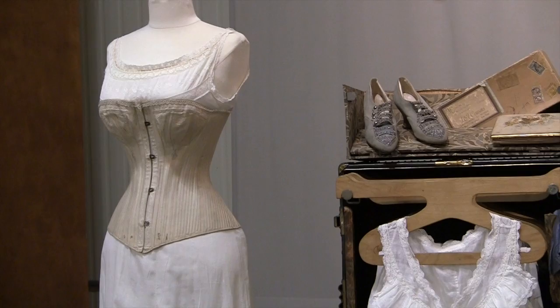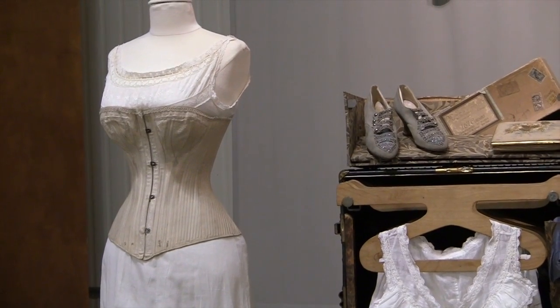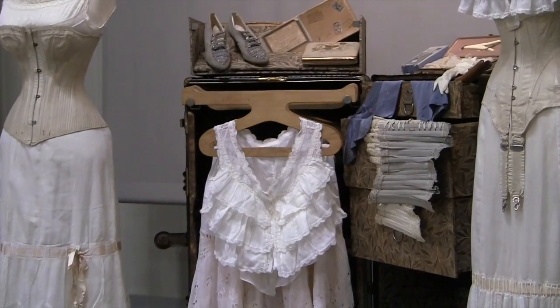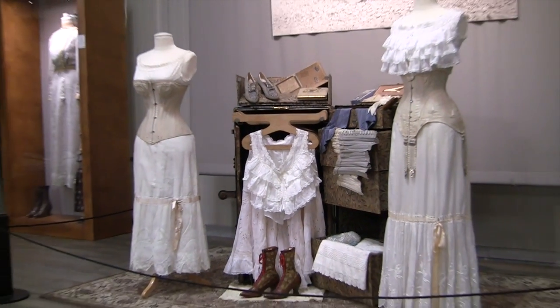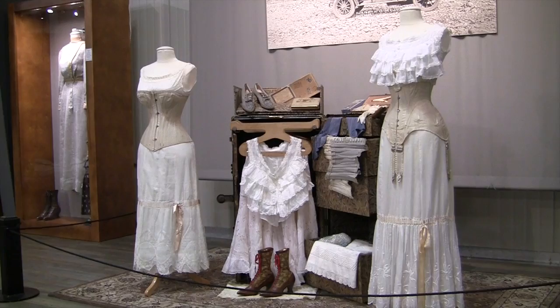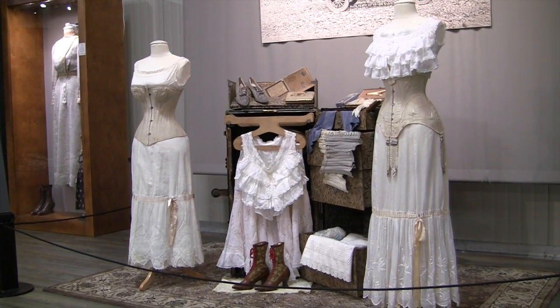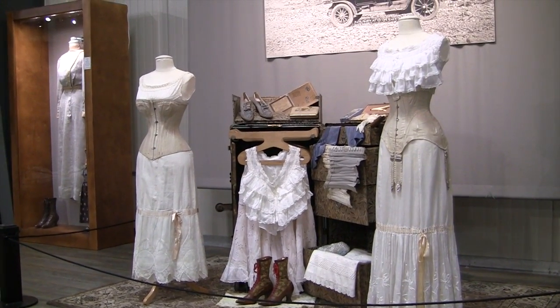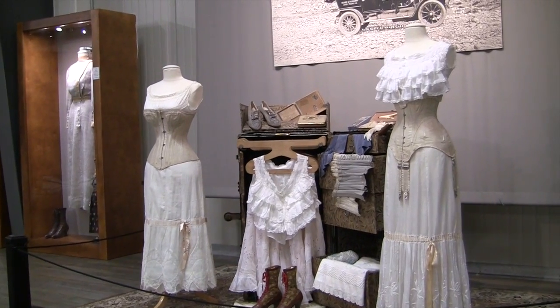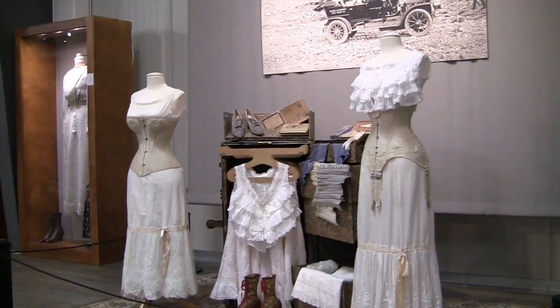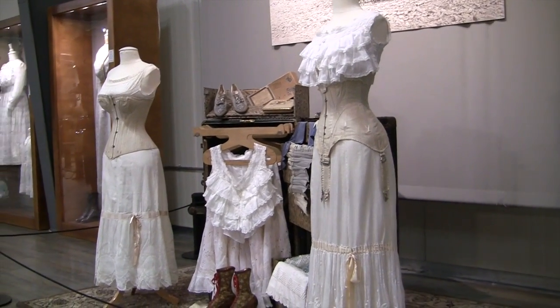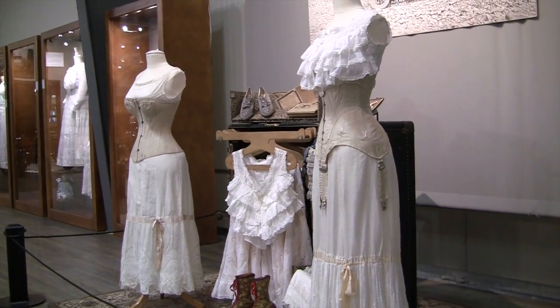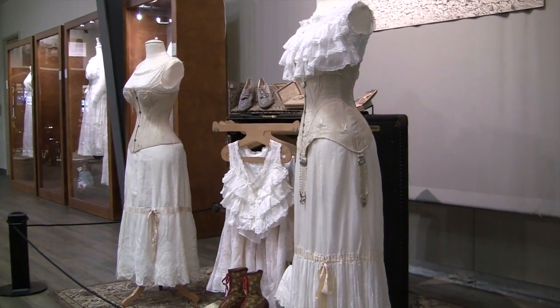The first layer would be the unmentionables, which would basically be the stockings, drawers, and a chemise, or a combination, which were the drawers or a petticoat and a chemise combined. Then you would have the corset, and so that would be, in this case, either the hourglass corset or the straight bust corset. On top of the corset, you would have the corset cover. Now that would protect the corset from any soiling because you couldn't wash it as often.